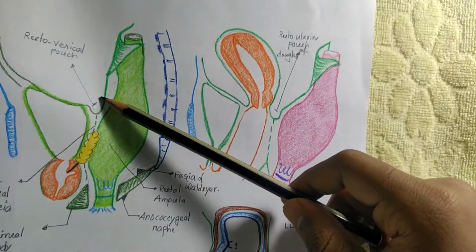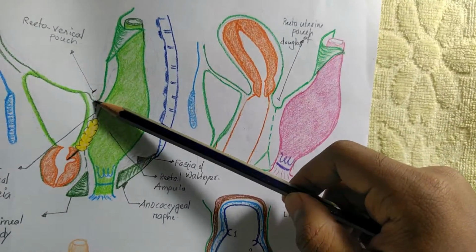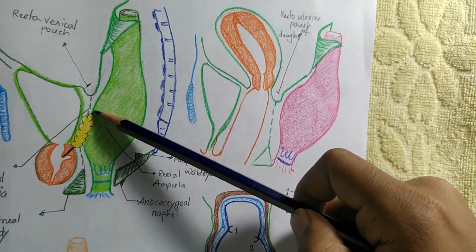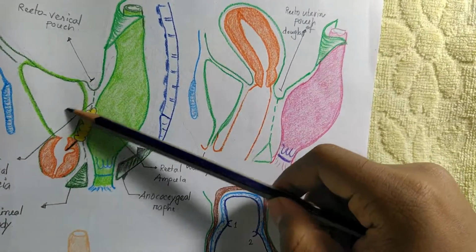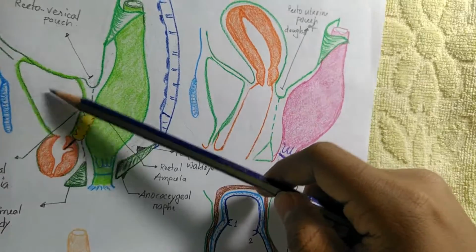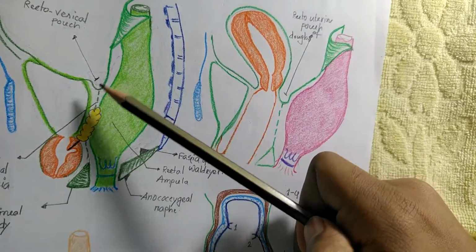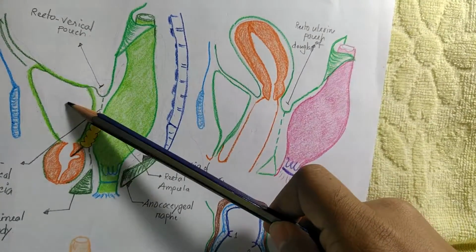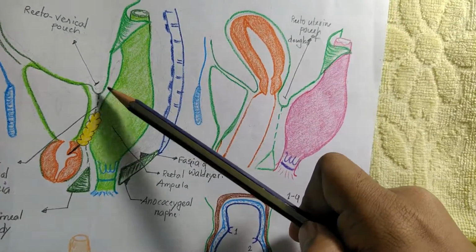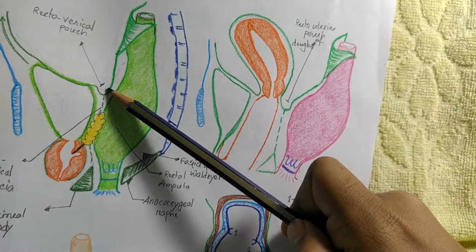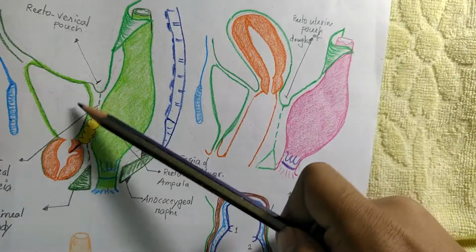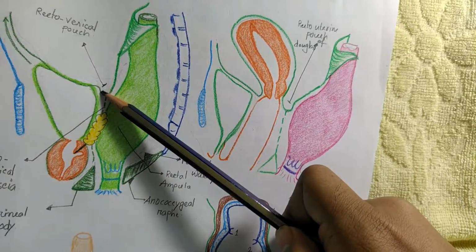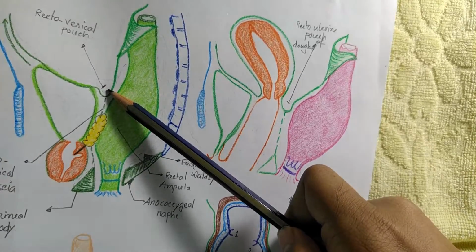Anteriorly, there is also a pouch or gap or fold. It is called the recto-vesical pouch. Why is it so called? This is the vesicle, or the bladder, where the urine is stored. So this is the rectum and this is the bladder. Bladder is also called the vesicle. So the recto-vesical fold means the fold present between the rectum and the bladder. That is called the recto-vesical pouch or fold.